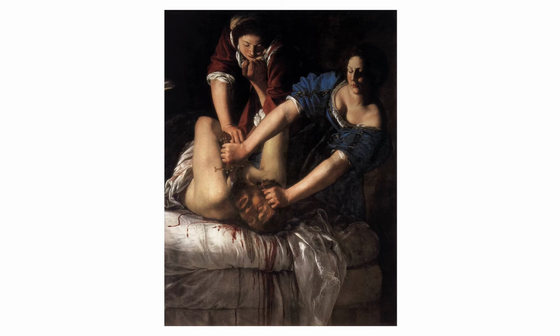We have Judith and her servant pushing this man down, her arms gripping the side of his head, her hand strong and gripping a blade and basically severing his head. What really strikes me is how helpless the man looks against these two women and how gruesome his end is.